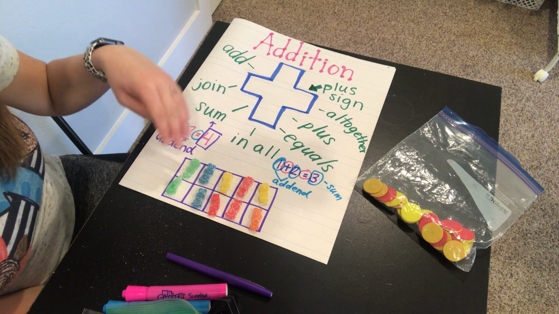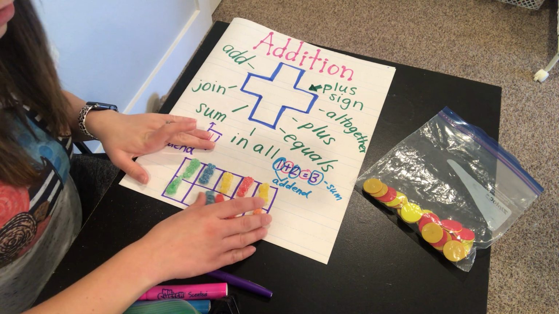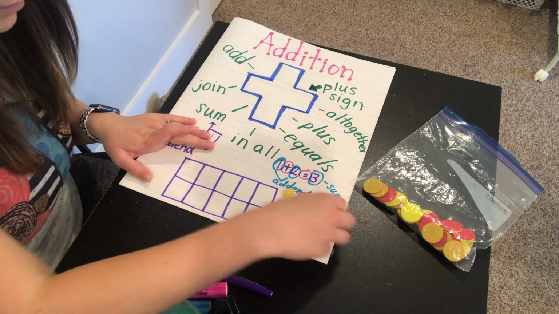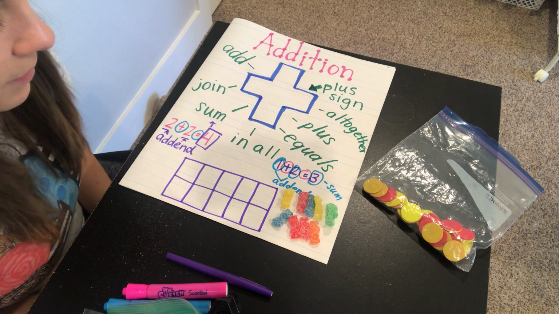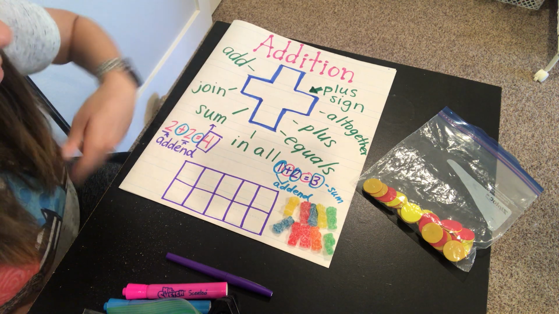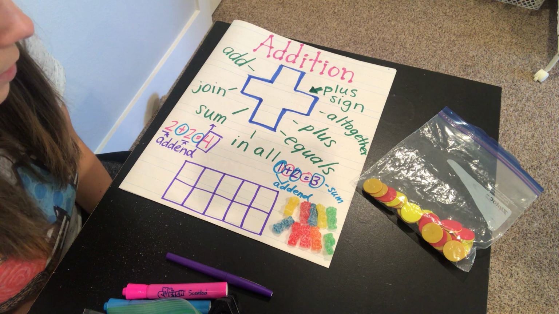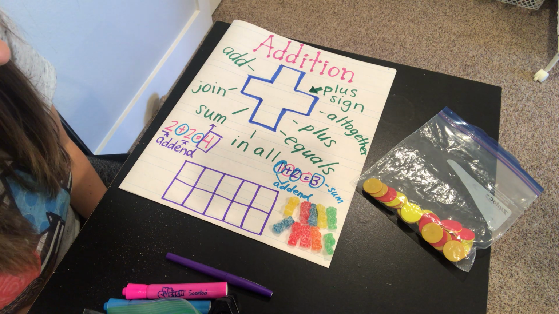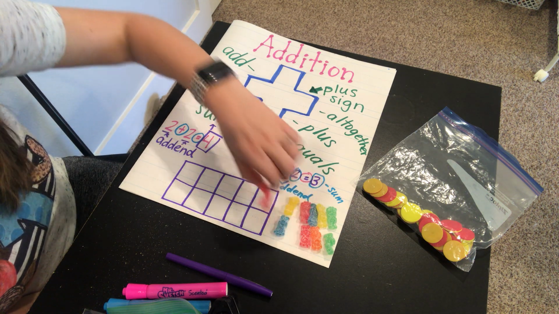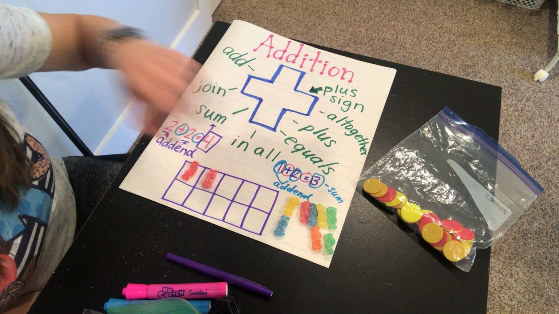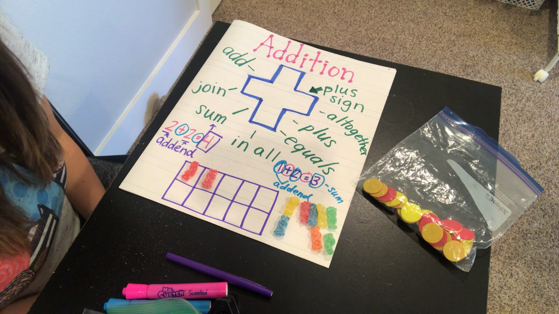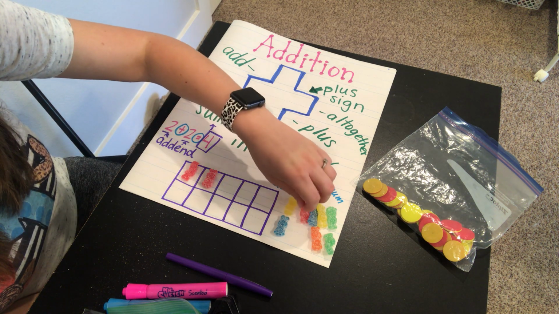Okay, so now that I have my 10 items I'm going to add with, I'm going to take them off of the 10 frame and put them to the side. Just like that. Okay, listen to the word problem that I say, and as I say it, I want you to build it on your 10 frame. Okay, here we go. Miss Clark had 2 flowers. Okay, so I put 2 on my 10 frame. She saw 3 more flowers.